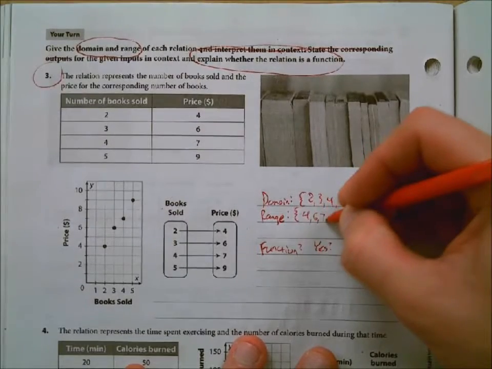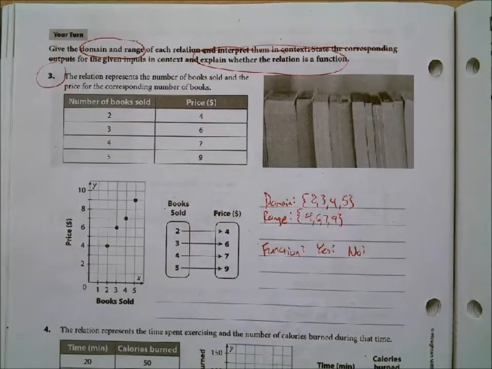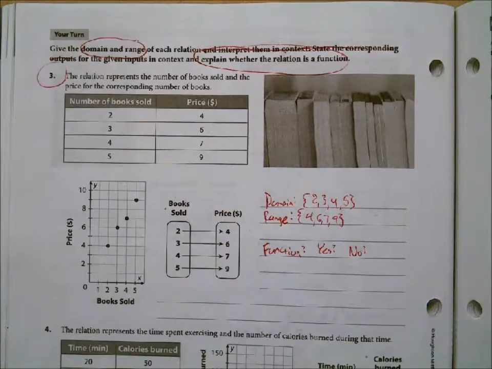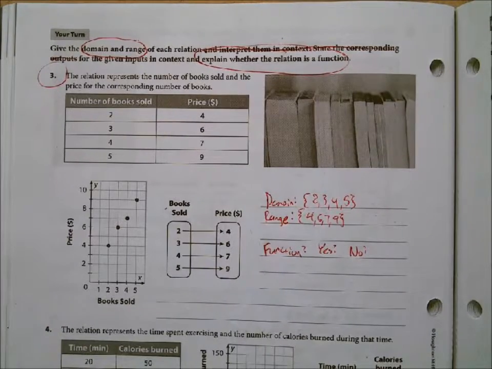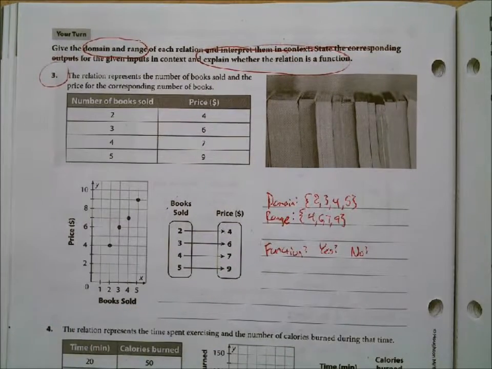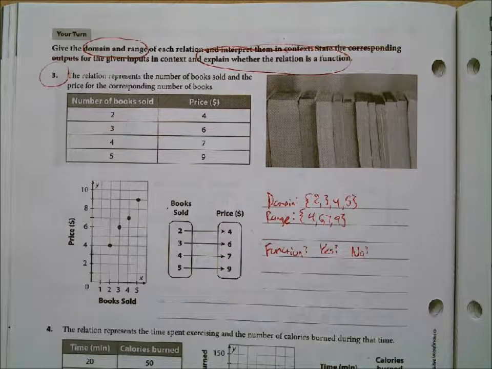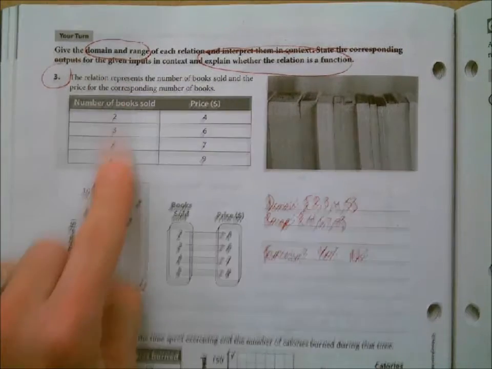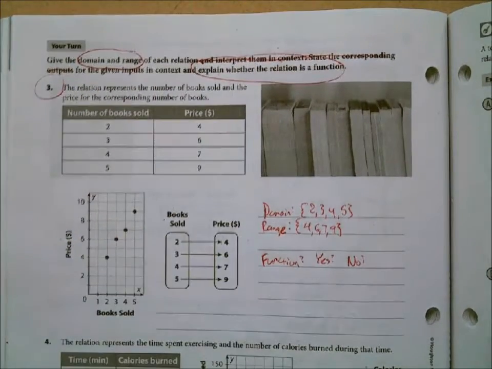Beautiful. Okay. And of course, in the context here, I know I didn't ask you to do this, but what is the domain representing in the context here? Let's go to Kendall. Kendall, what's the domain representing in this particular problem? Books sold. And what's the range representing, Kendall? The price. Okay, good. Again, it's just the columns here: books sold, price. It's just those columns where you got the numbers from. Thank you, Kendall.